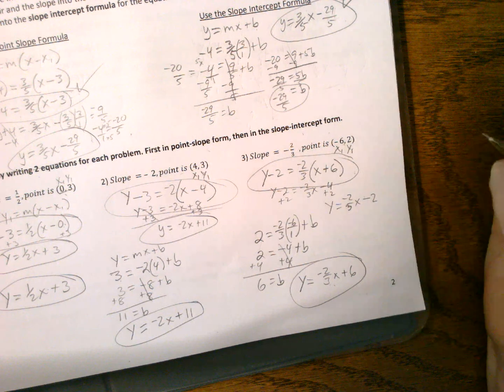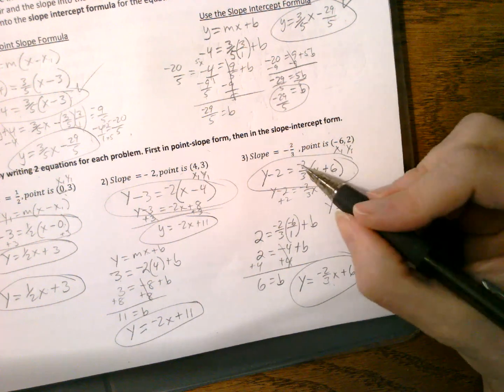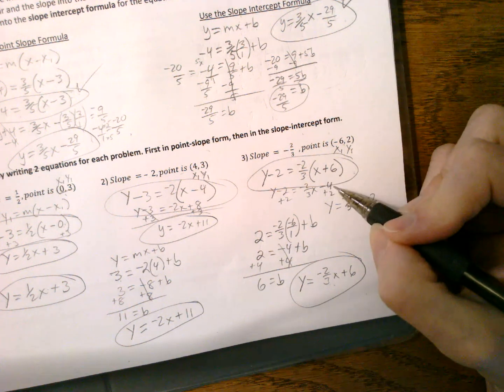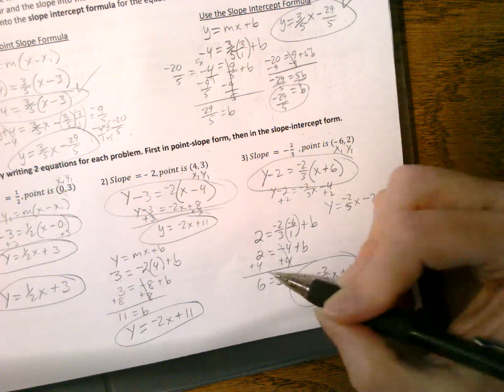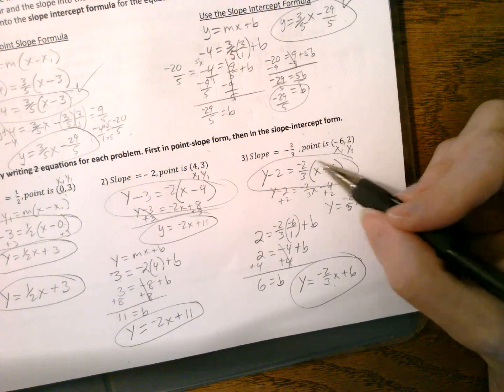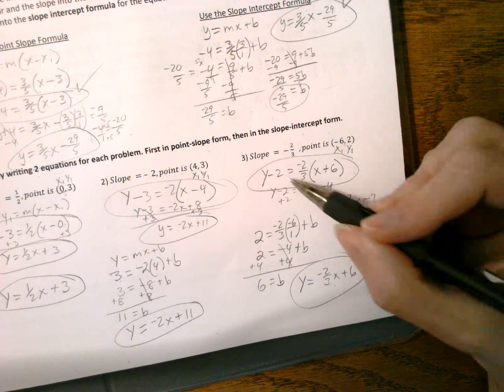minus 2. What did I do wrong? Negative 12 divided by 3 is negative 4. I did something wrong over here. So see how they don't match? So checking helps. I did that really fast because I'm trying to make this video shorter.